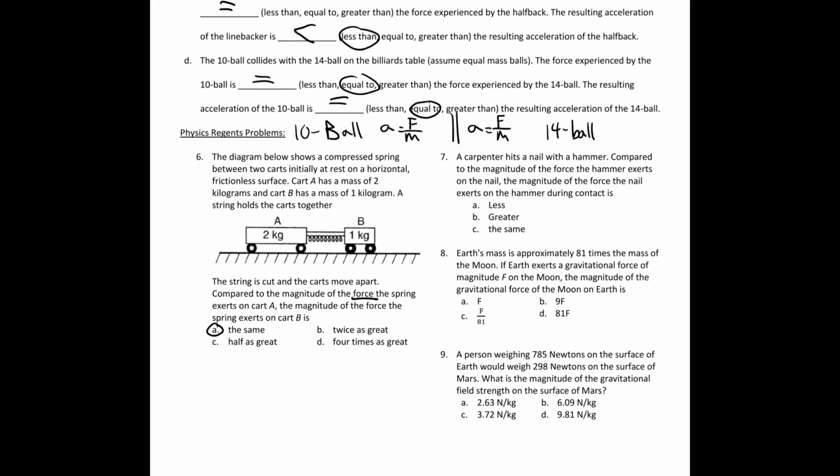Now, if it asked about the acceleration, that would be an interesting question. Why don't you answer in the comments below? Which cart has a greater acceleration and why? Does cart A have a greater acceleration or does cart B have a greater acceleration? Comment below.